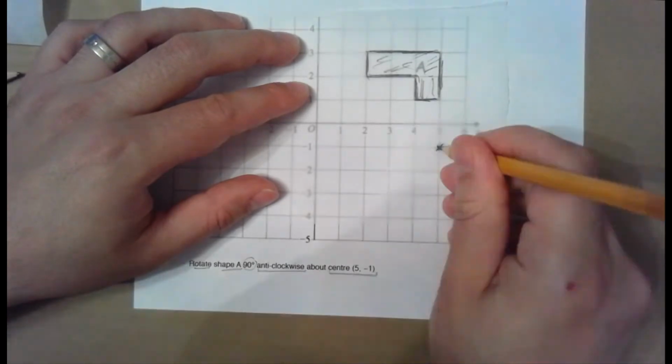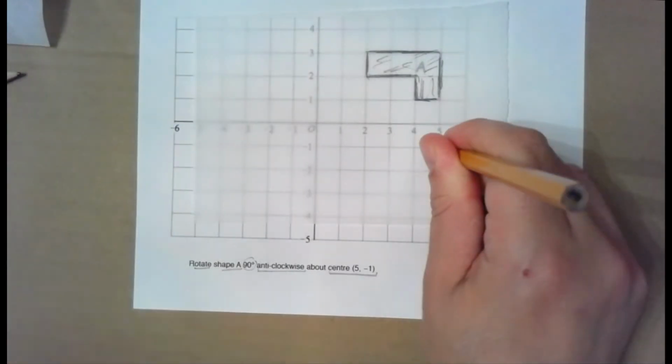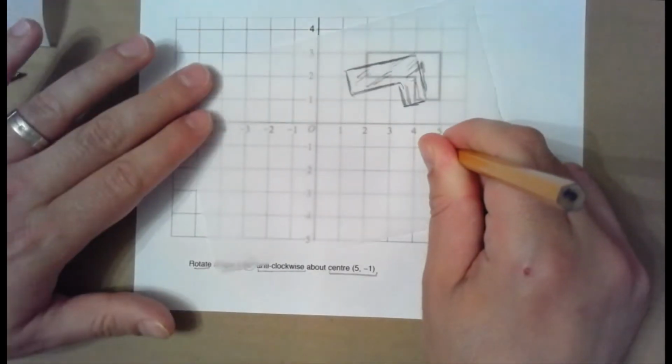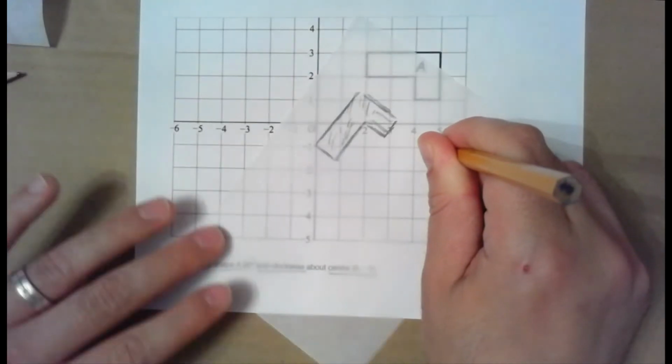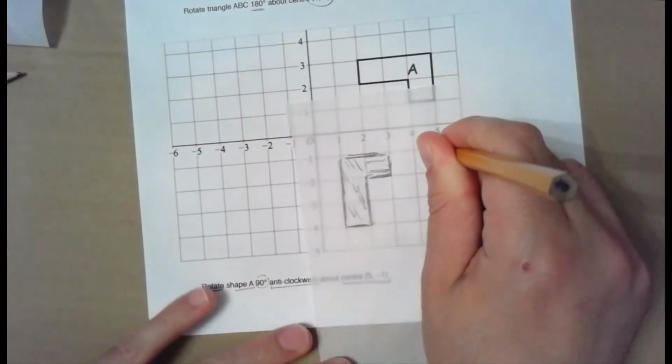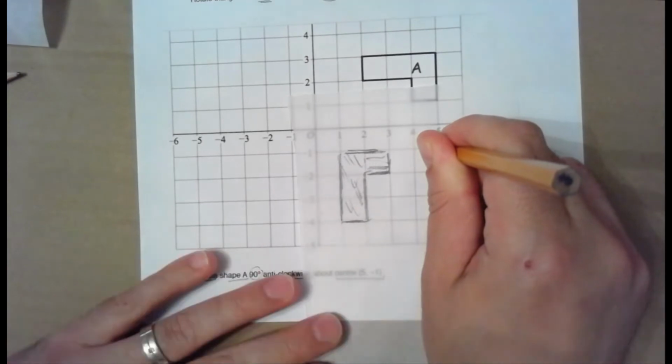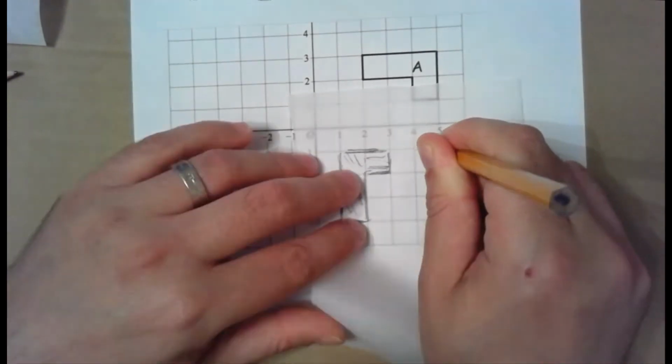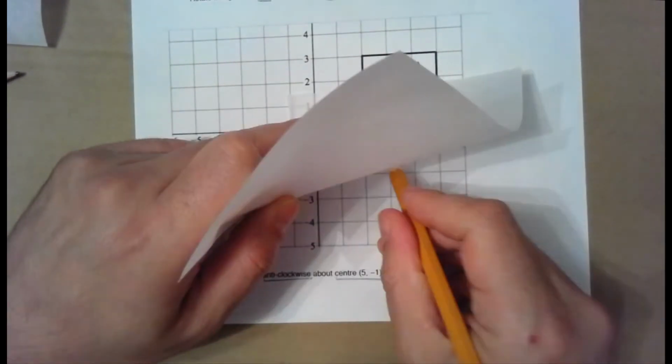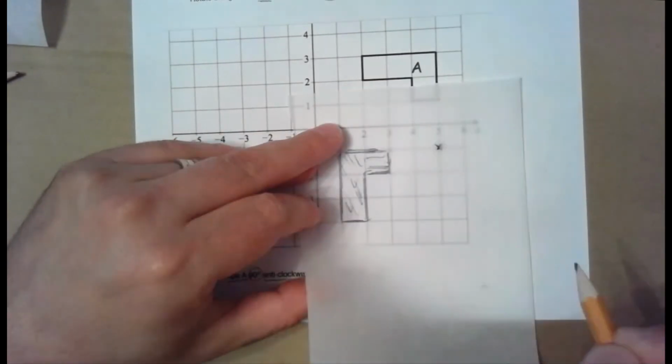Okay, so we're going to rotate it anti-clockwise 90 degrees. Okay, and then I know where they go, and you can mark this in turn.